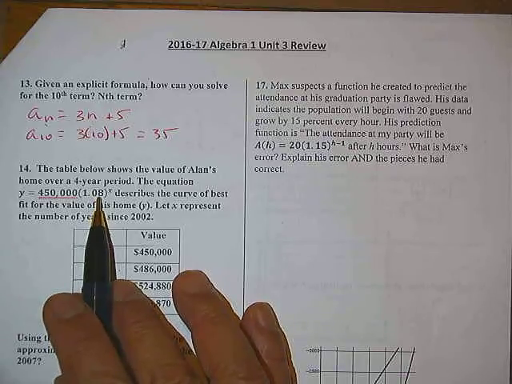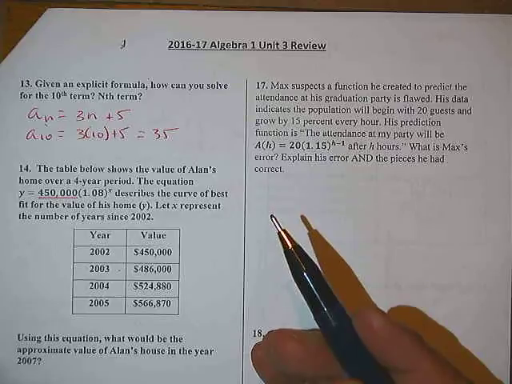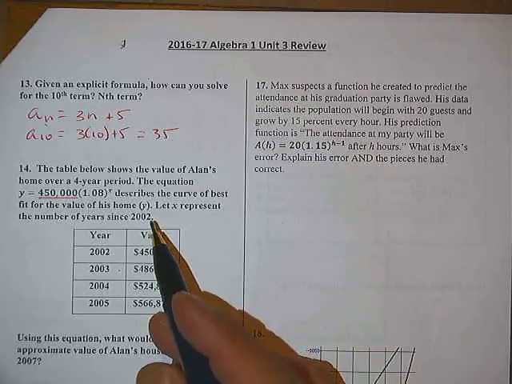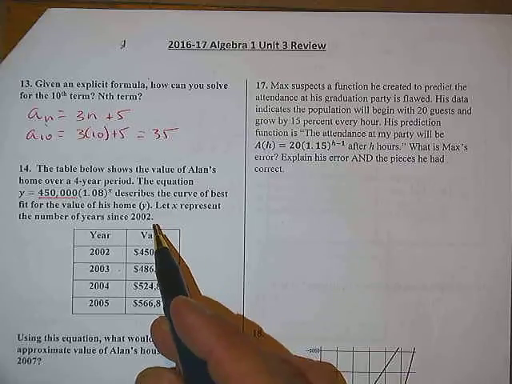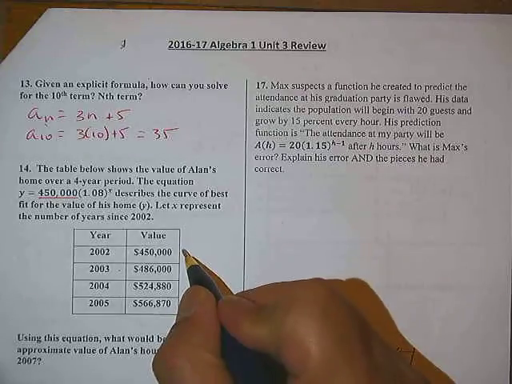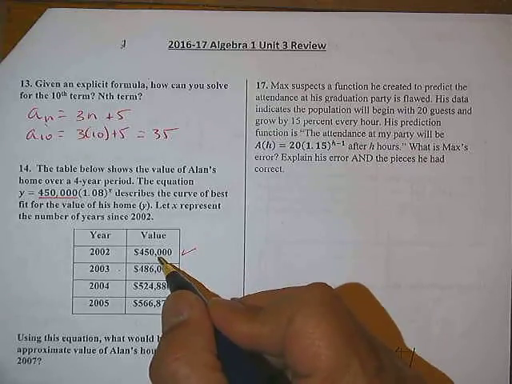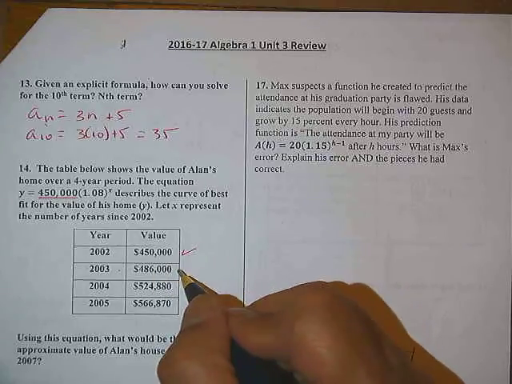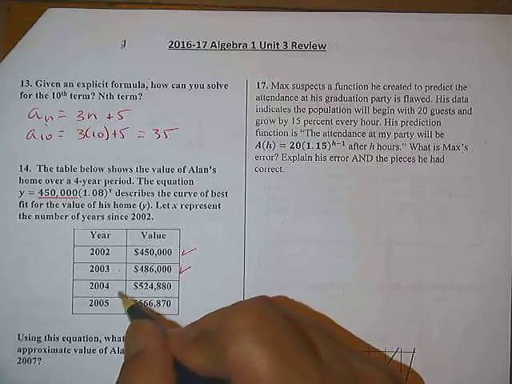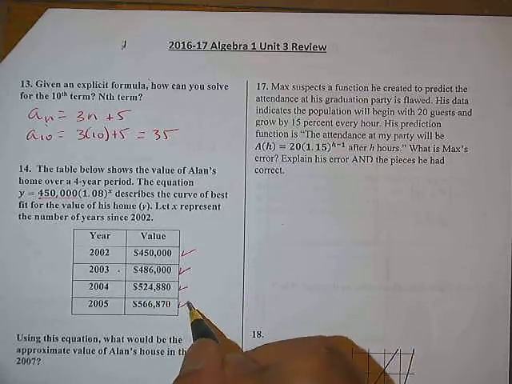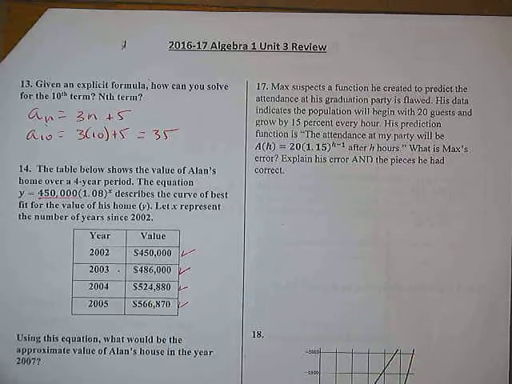All right, the table below shows the value of Alan's home over a 4-year period. The equation is this. Describe the curve of best fit for the value of his house. Let x represent the number of years since 2002. So that number is the original value. That means, wow, Alan's house is worth $250,000. Lots of money. Now that number is the growth factor. It's bigger than 1. So it's growing at 8% per year.